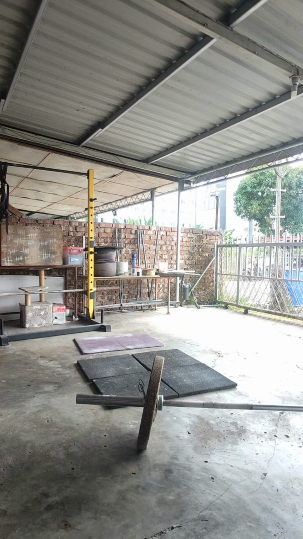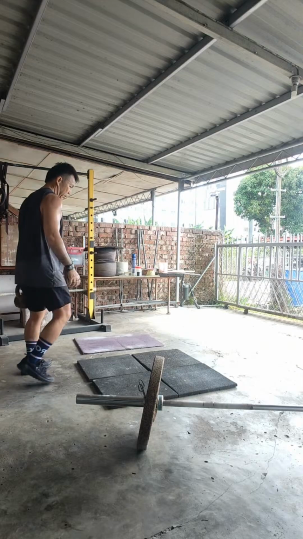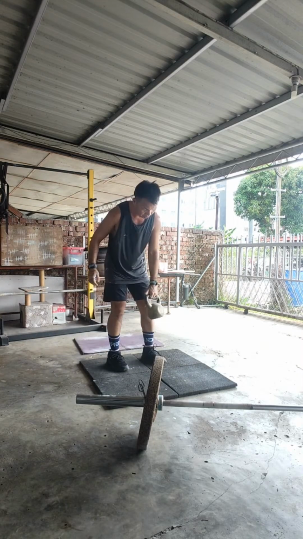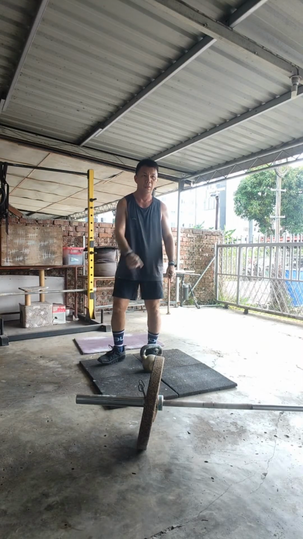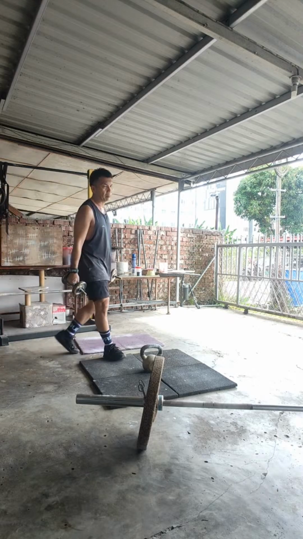As for our modified version, we have a few ways that you can try. Number 1, you can use one kettlebell, or a pair of dumbbells.